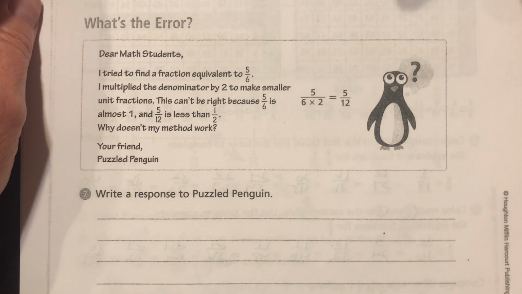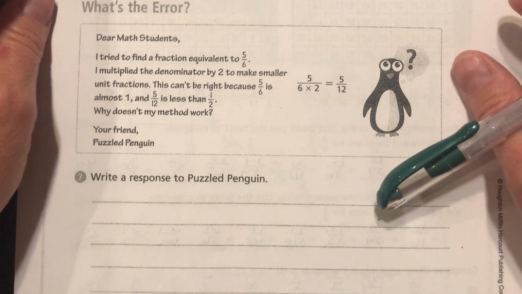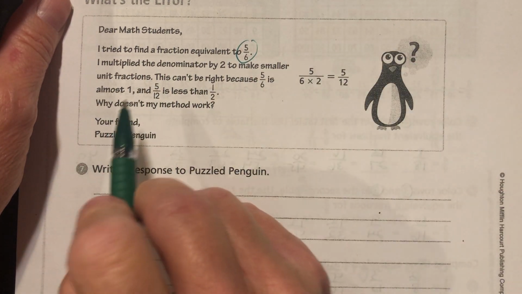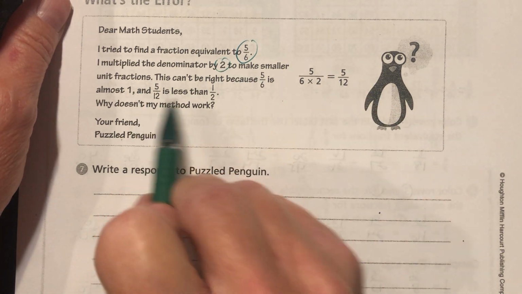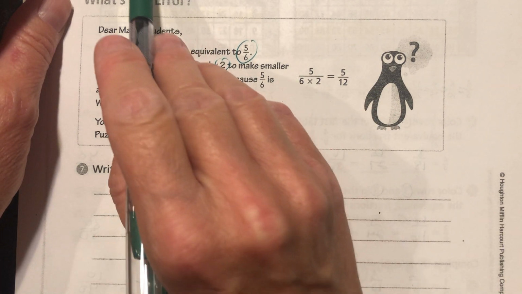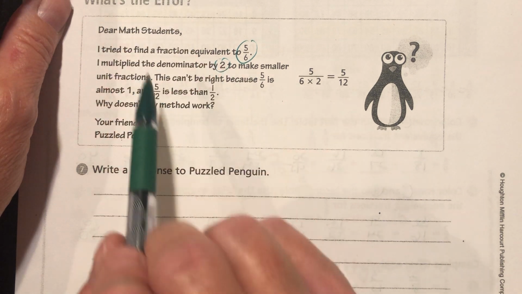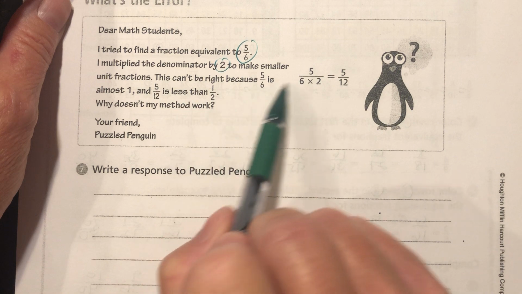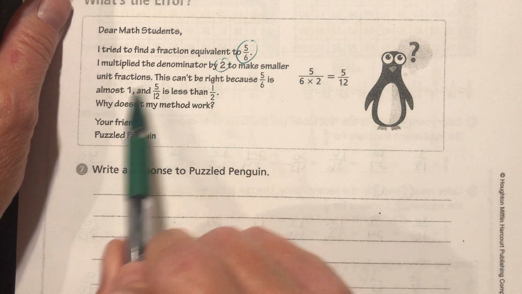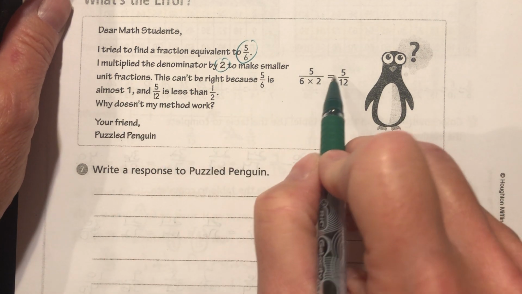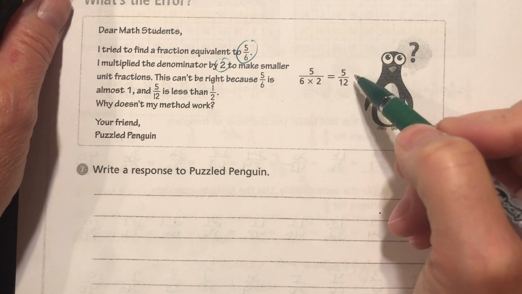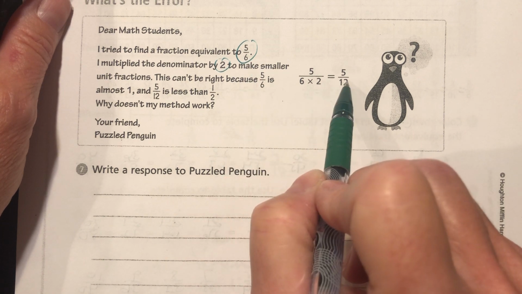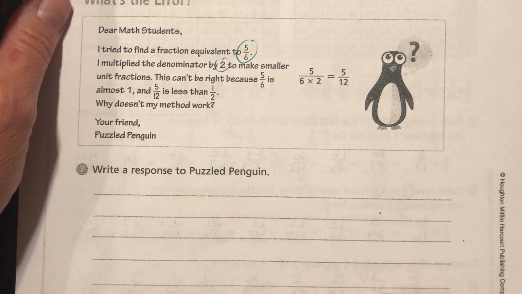Okay, now we've got Puzzle Penguin. He's puzzled again. I know, poor guy. Dear math students, I tried to find a fraction equivalent to 5/6. I multiplied the denominator by 2 to make smaller unit fractions, right? Because, yeah, when you multiply the denominator, you do get smaller pieces. He said this can't be right because 5/6 is almost 1. Yeah, we only need one more 6 to make 1. And 5/12 that he got is less than a half because 6/12 would be a half. So that can't be right. 5/6 can't be equal to 5/12. Why doesn't my method work?